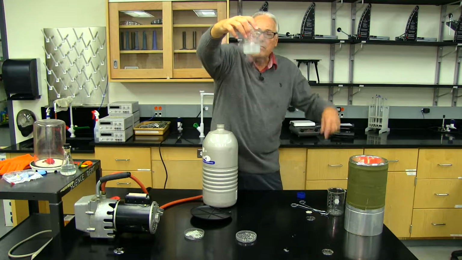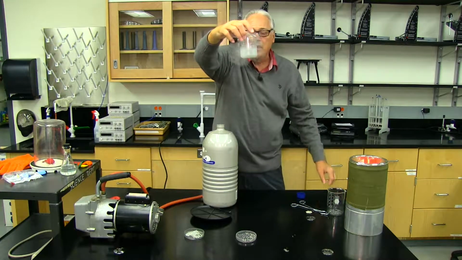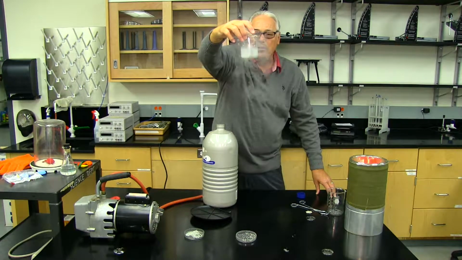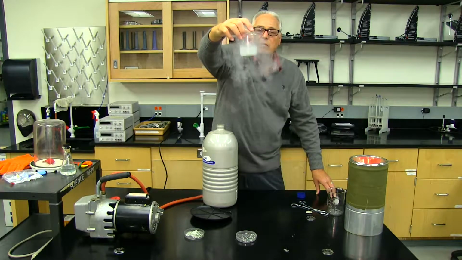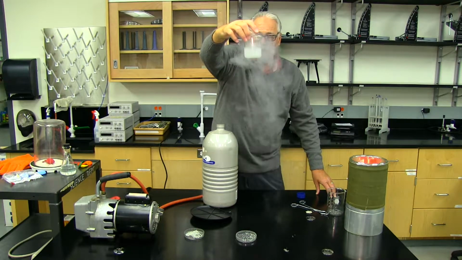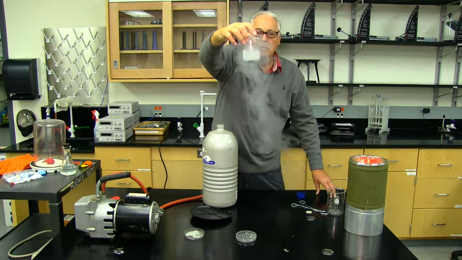I poured the liquid nitrogen into this beaker, and you can see it's boiling like crazy. This is like putting water into a red hot skillet, because the temperature difference of the beaker at the beginning is very, very high compared to the liquid nitrogen. Liquid nitrogen is at about minus 200 degrees centigrade. Very, very cold.